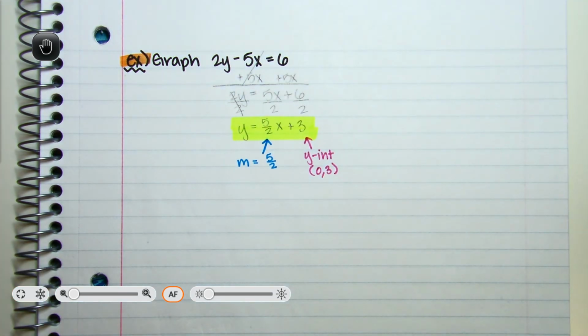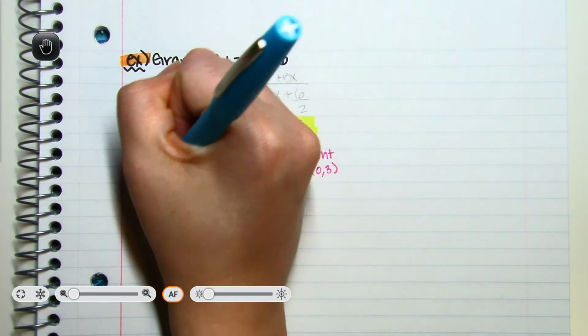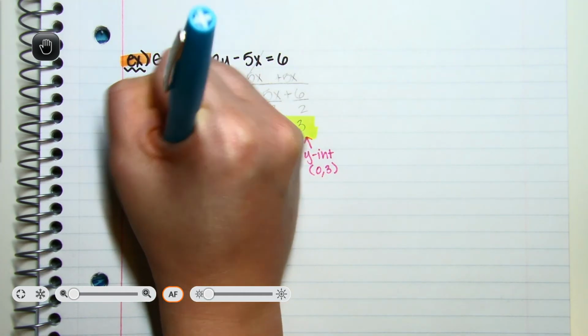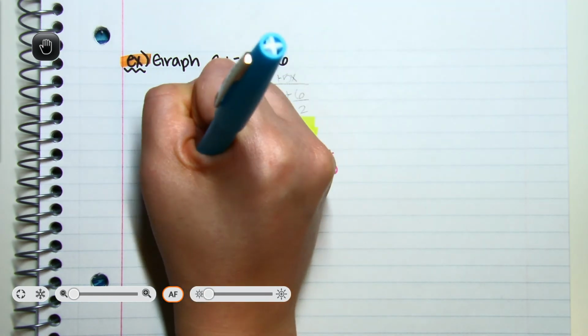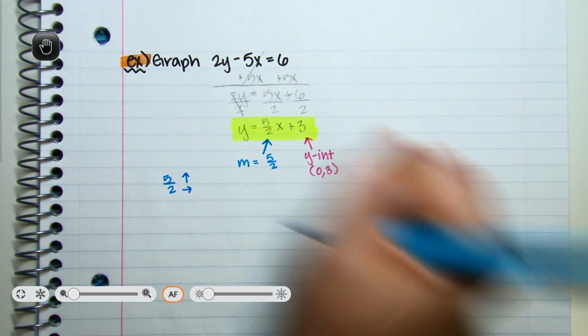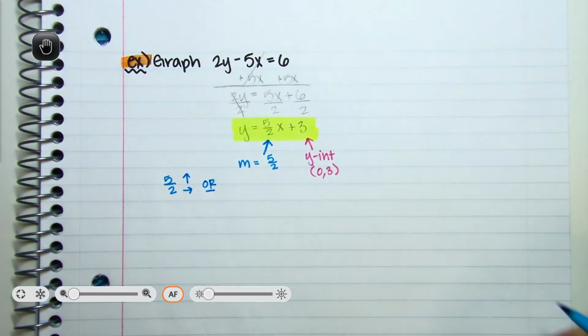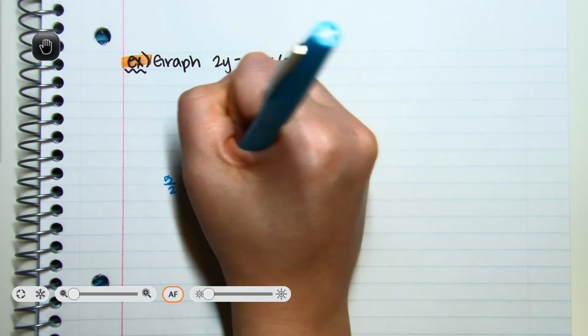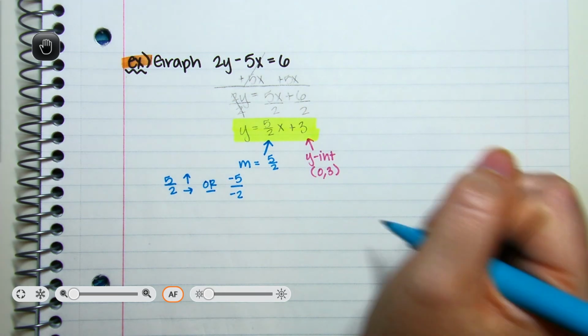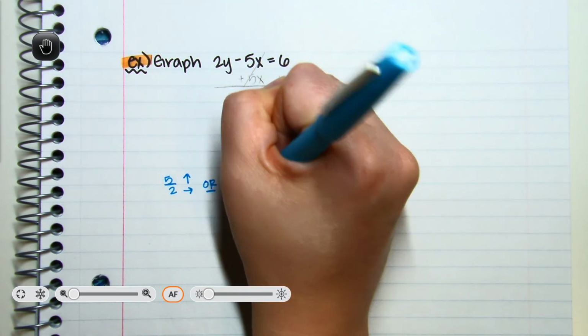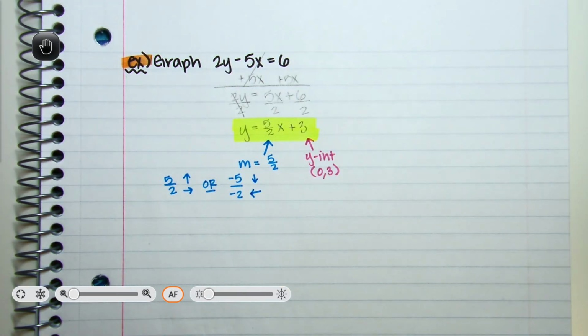All right, so for this one, since the slope is positive, that means 5 over 2, I can either go up and to the right, or this is like saying negative 5 over negative 2. Because remember, a negative divided by a negative is still a positive. So that would be down and to the left. So we have two options for drawing this.